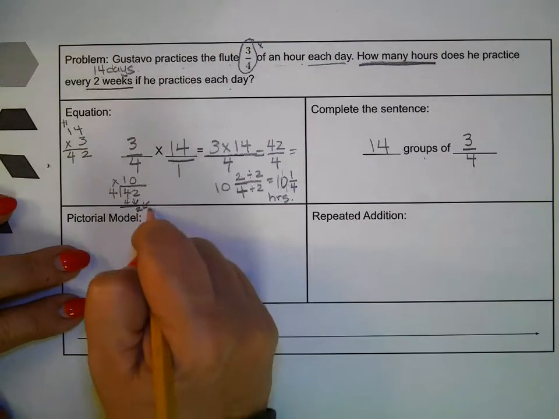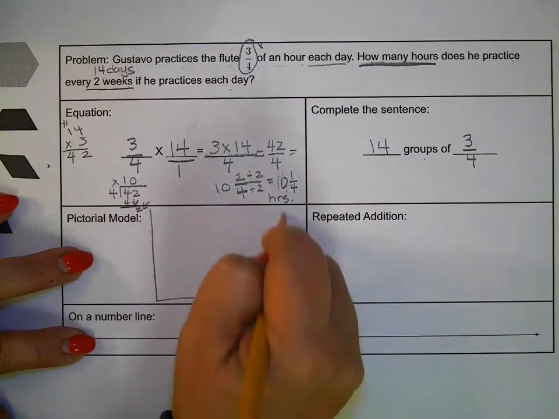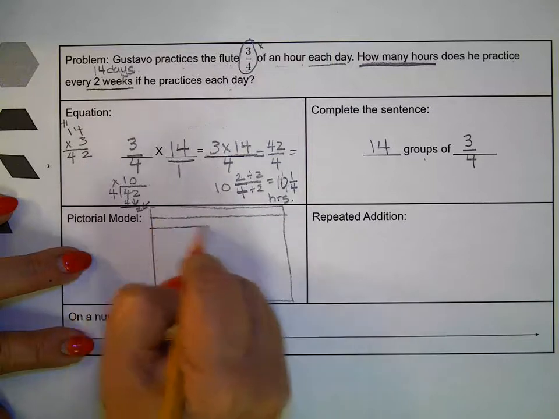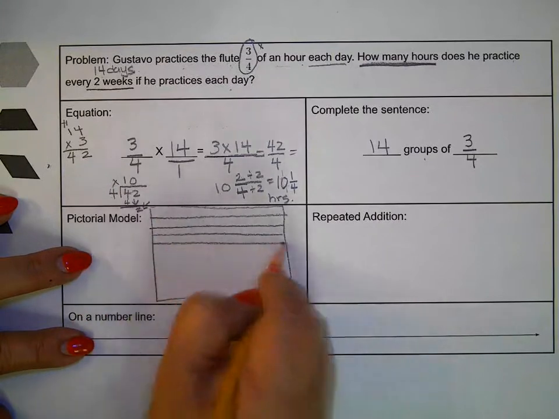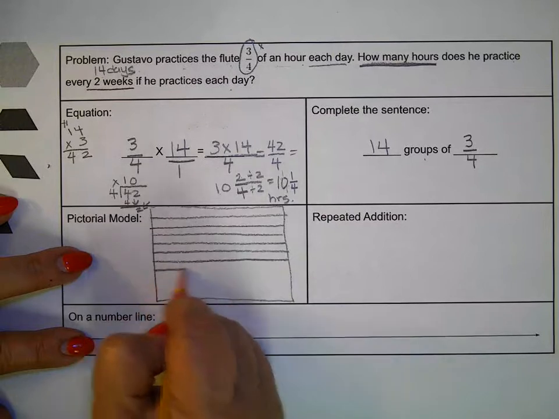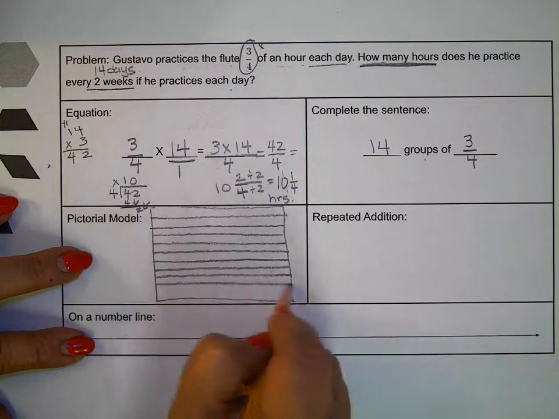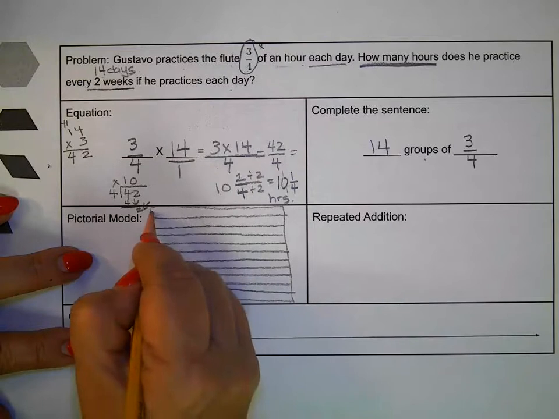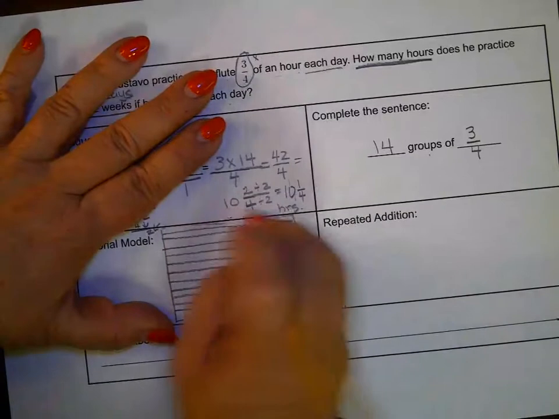So I'm going to actually kind of start up here and draw tiny groups. 1, 2, I need 13 lines. 3, 4, 5, 6, 7, 8, 9, 10, 11. That's kind of, let me fix that.